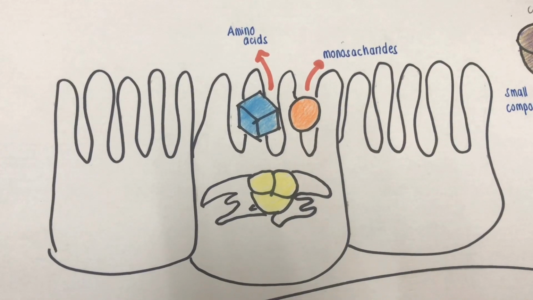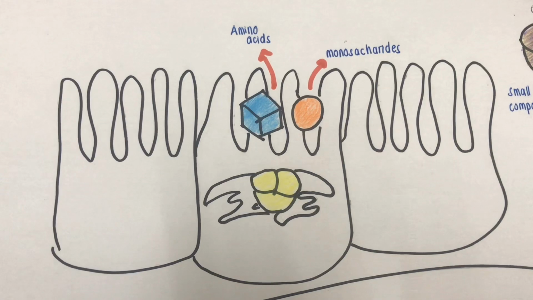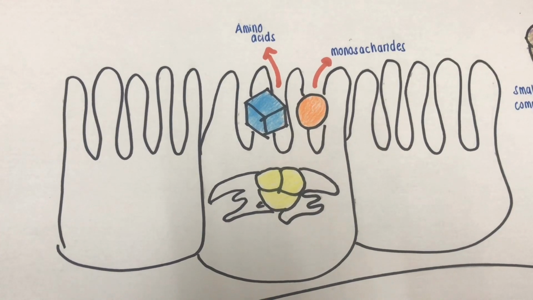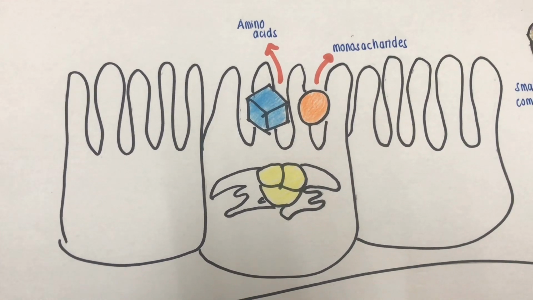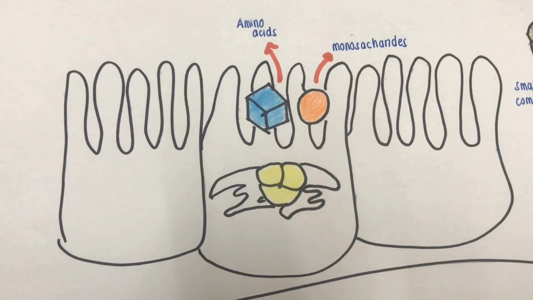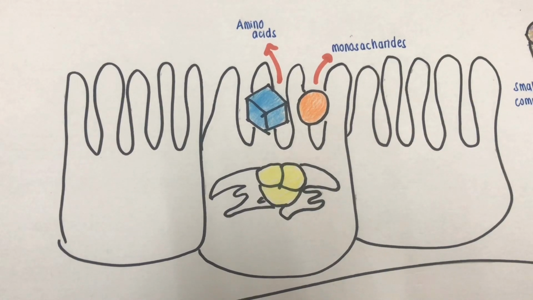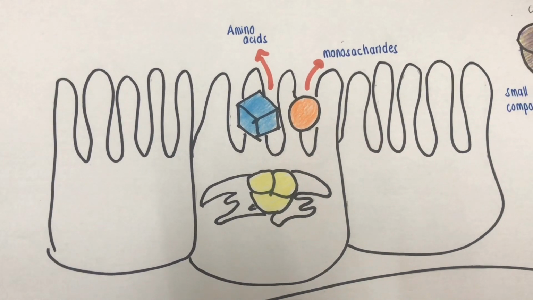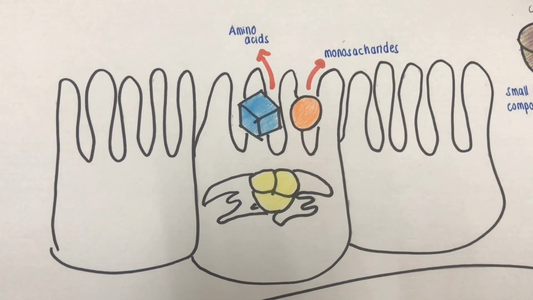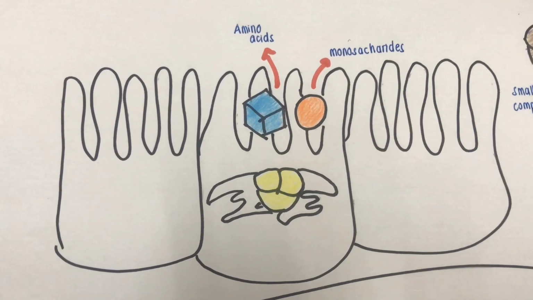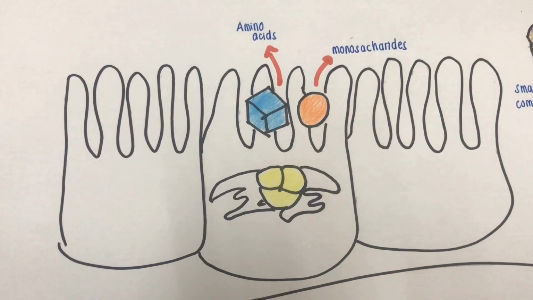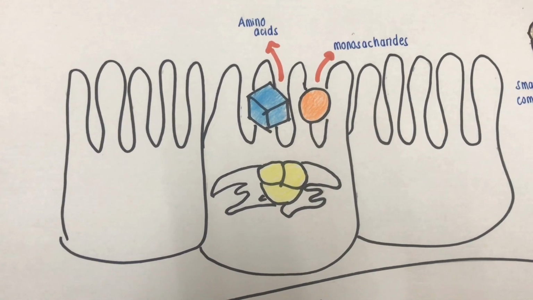As you can see, absorption of fat is different from protein and carbohydrates. For protein and carbohydrates, we can see the basic units, which are amino acids and monosaccharides. These units are able to pass through the intestinal epithelial cells without altering their form, unlike fat.